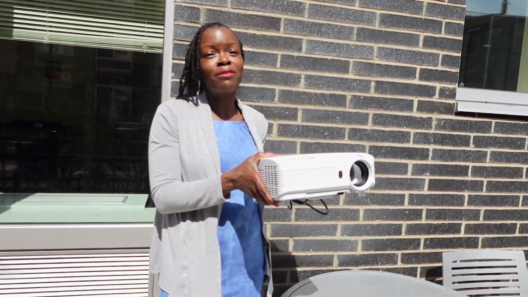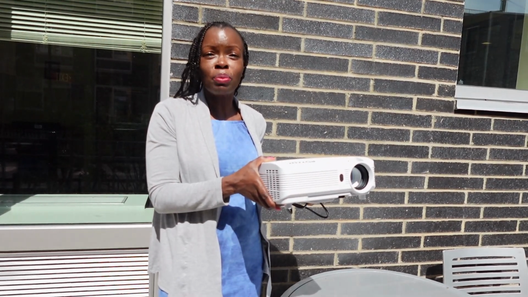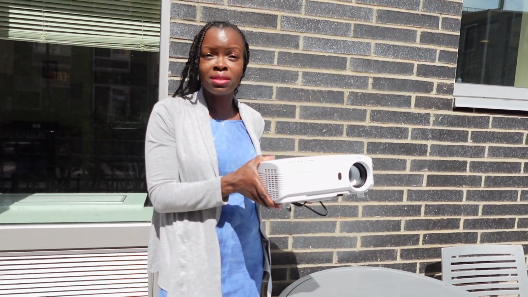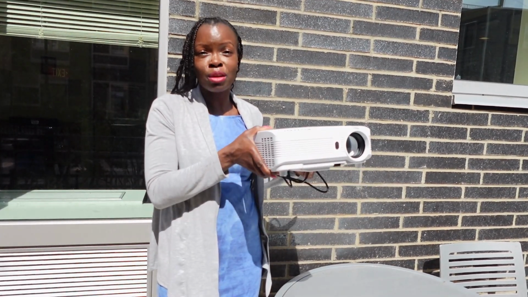Those are all of the visual aids that I wanted to show you today: the easel pad with the dry erase board, the regular display board, the project display board, and the projector.